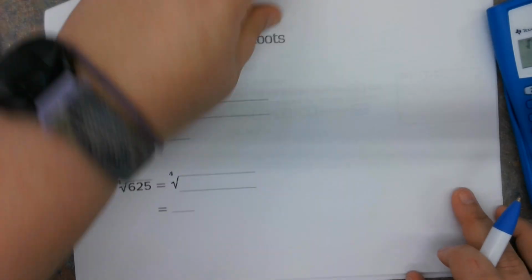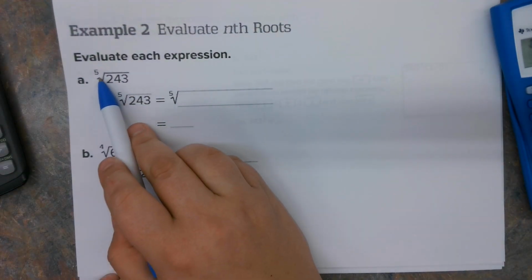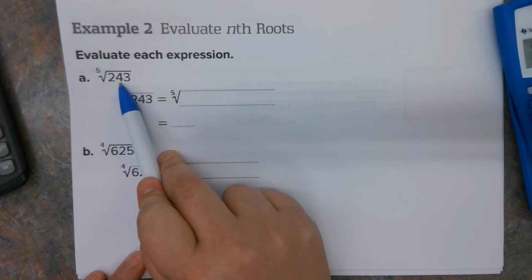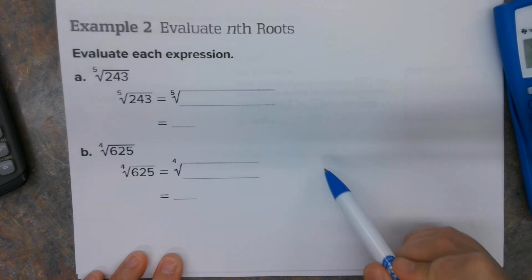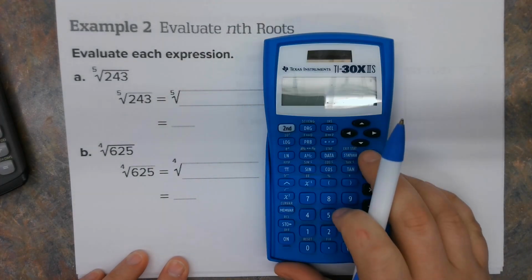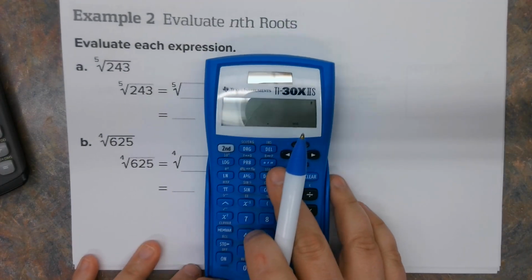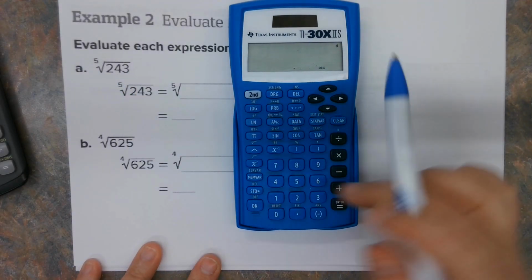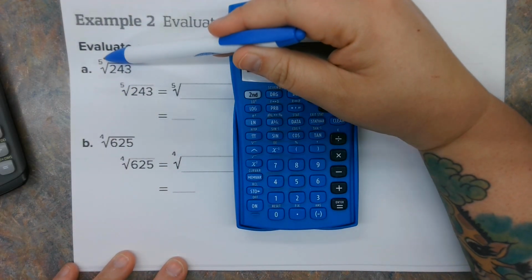This is saying what number can be multiplied by itself 5 times to get 243? I could make you factor it, or I can show you how to put it in a calculator, which the book is going to show you in a little bit. So on this calculator, I start with the number on the inside. Oh no, I don't. I'm sorry. I start with this number, the index on the outside.